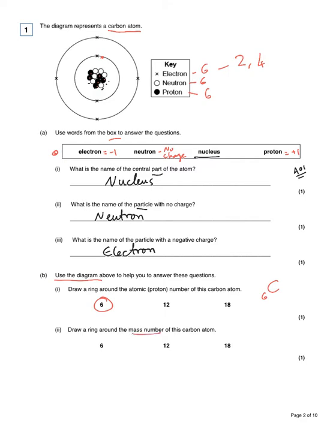Drawing around the mass number. Now, mass number is the sum of protons and neutrons. So I've counted up already. I've got 6 protons and I've got 6 neutrons. So therefore, the sum, the total, is 12. So my mass number is 12. That makes this as the carbon atom.